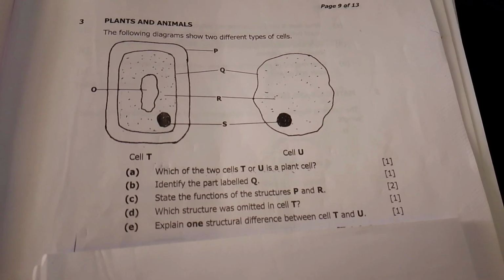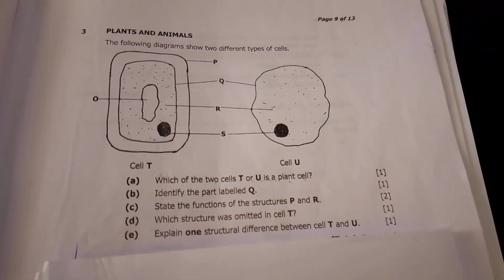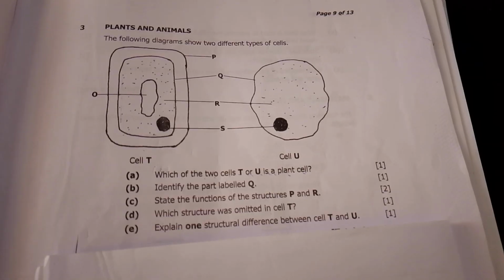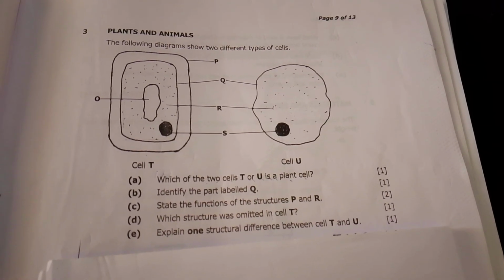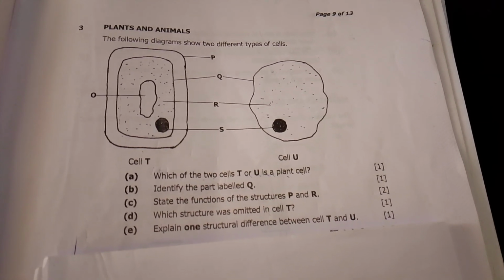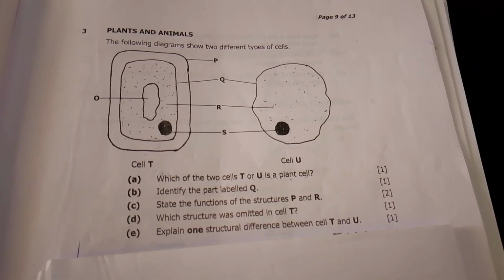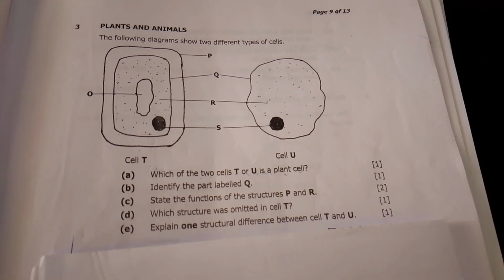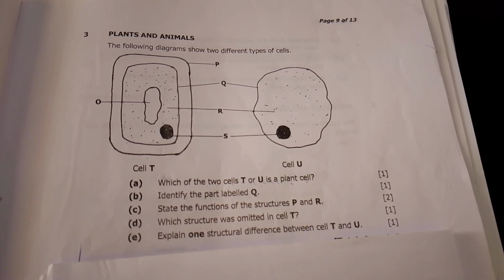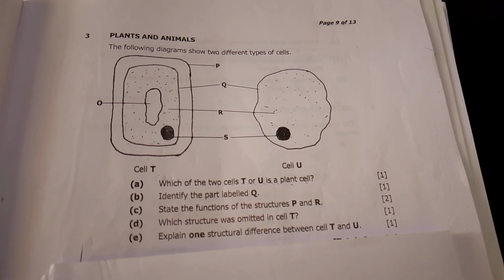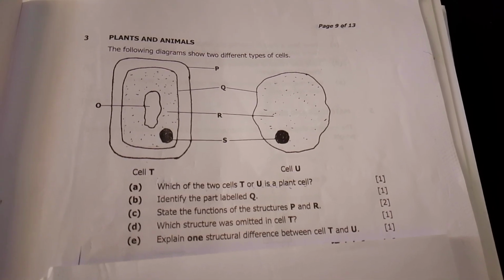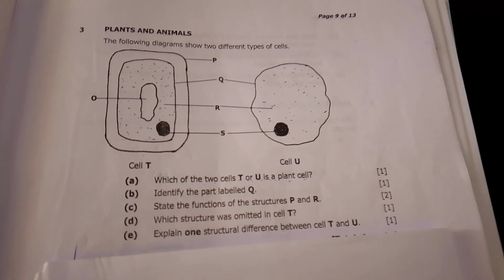Dear learners, let us revise this question. This is integrated science for junior secondary, grade 9 to be specific. This question is about plants and animals, and it came in 2022. The question says the following.